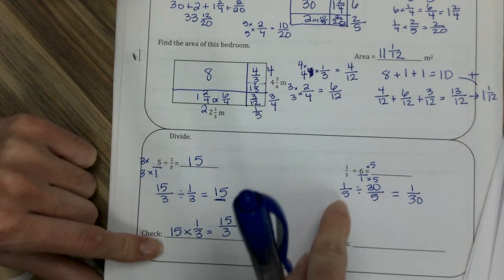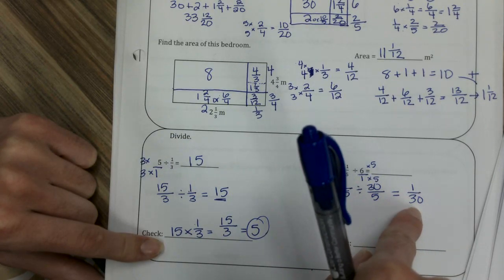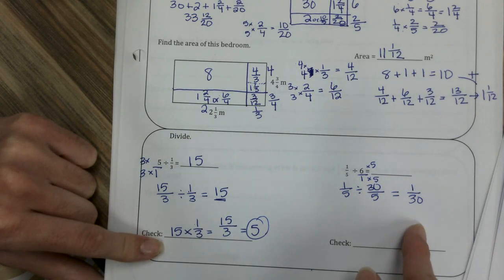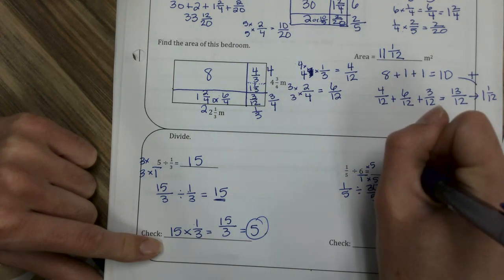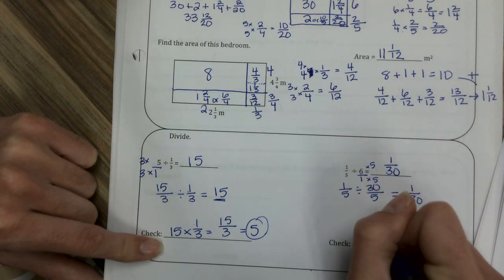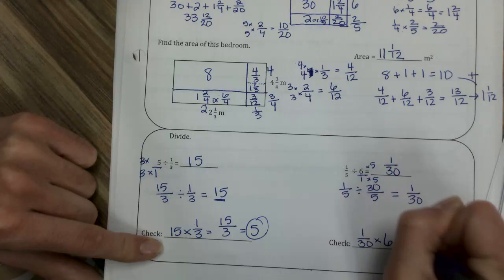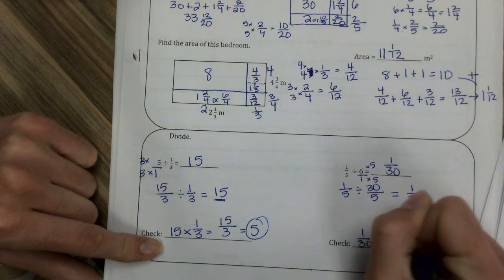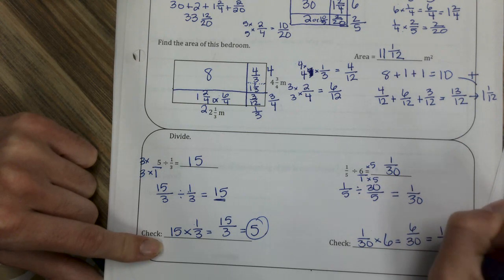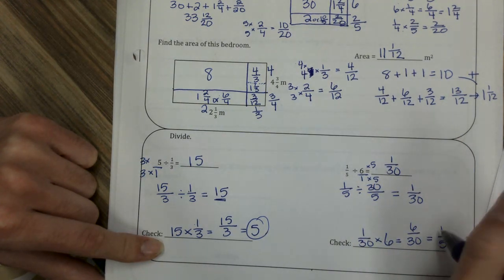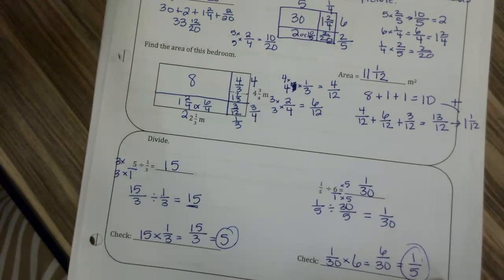If your fraction is first, the 1 is going to be in your numerator. Your whole number will be in the denominator. Okay, so 1/30th. And then I can check with multiplication. 1/30th times 6. And then 6/30th is the same as 1/5. Correct. Excellent.